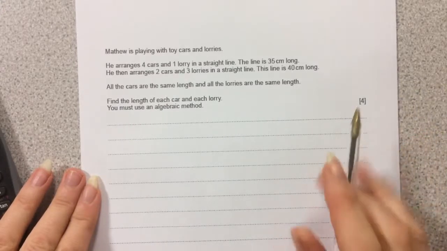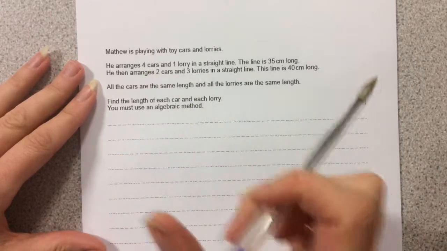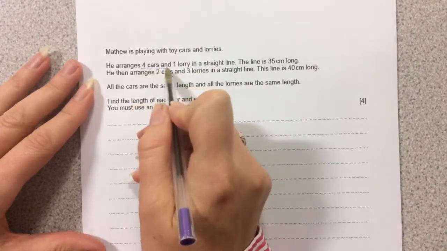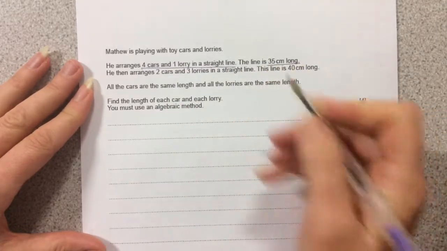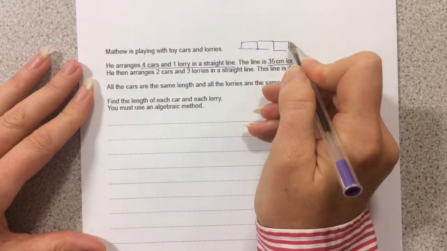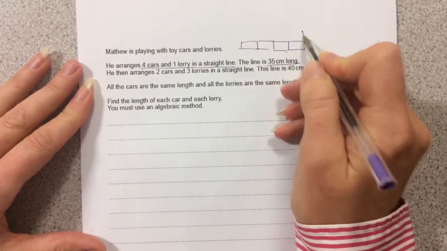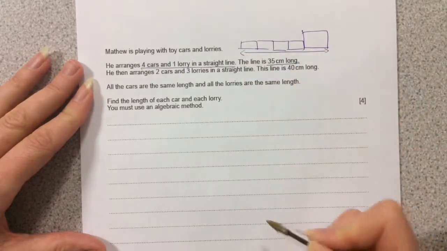Matthew is playing with toy cars and lorries. He arranges 4 cars and 1 lorry in a straight line, and the line is 35 centimetres long. So when he put his 4 cars and his 1 lorry in a line, that measured 35 centimetres.